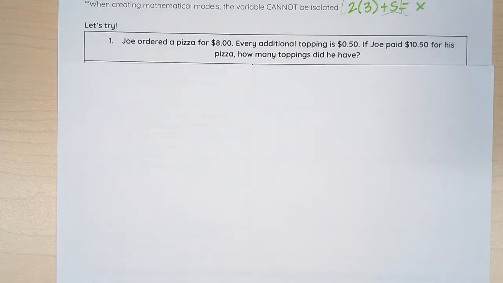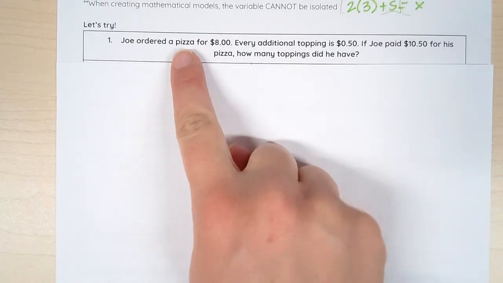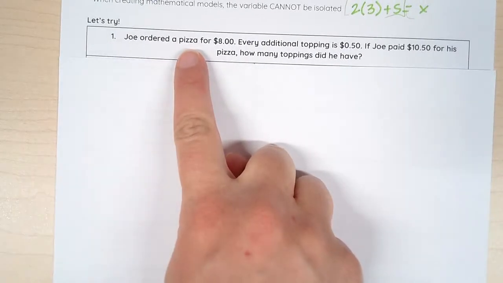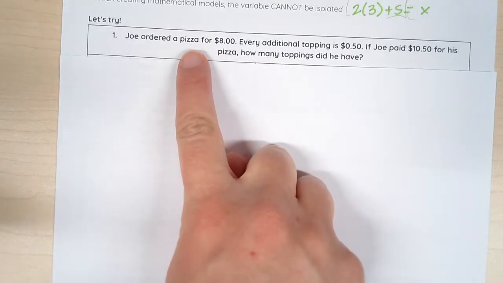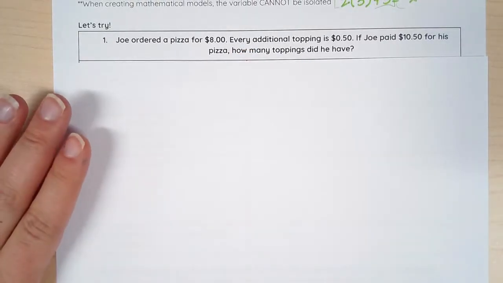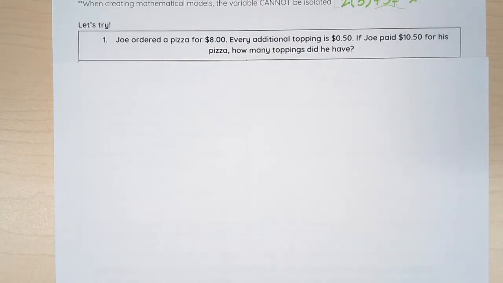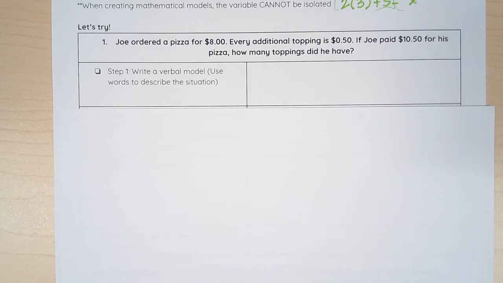Well, this guy named Joe, he went to a pizza place, and on the menu it said that he could buy a pizza, and that was like a flat rate. So however much you bought a pizza, let's say it's a large pizza, and that is a certain price. And then you can add toppings, and every topping that you add is an added price, getting you a total amount of money. So our step 1 is to write a verbal model. So we're going to use words and operations.